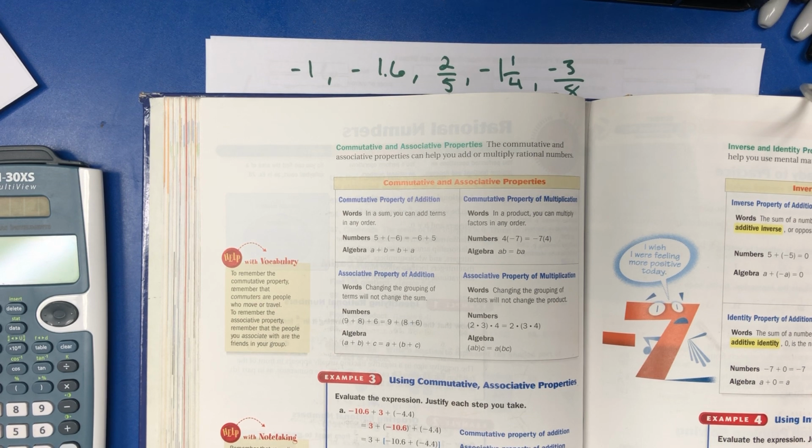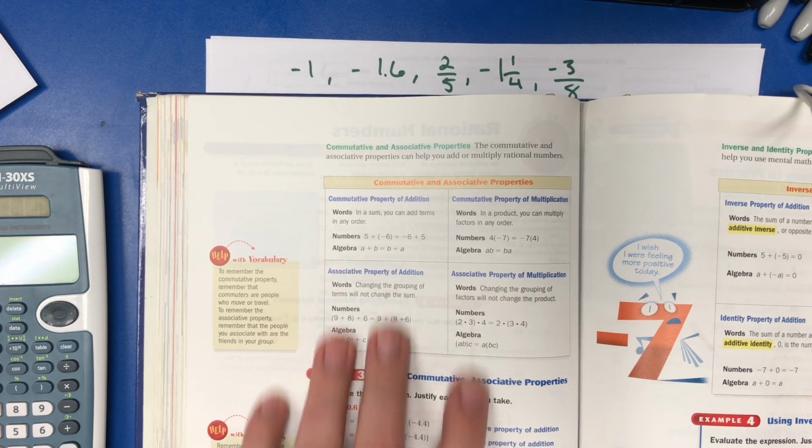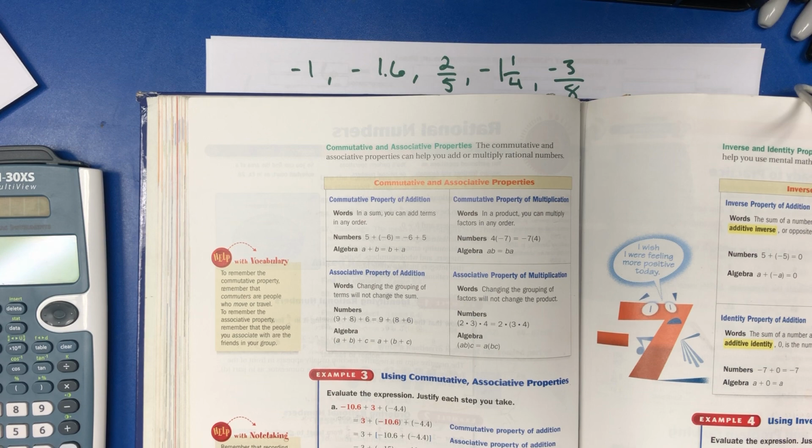adding and subtracting numbers really, really super easy. Actually, really more adding and multiplying numbers really super easy. We really want to be familiar with these so that we can use them to our advantage in example 3.